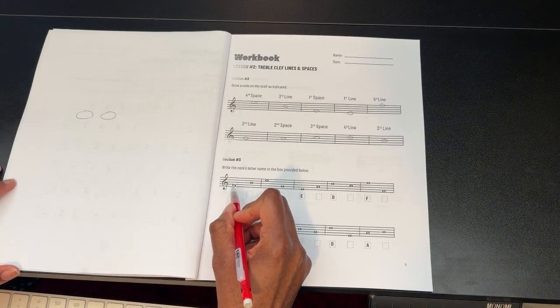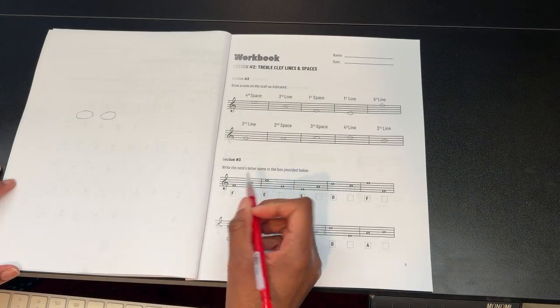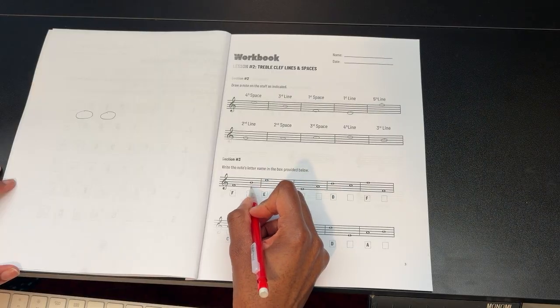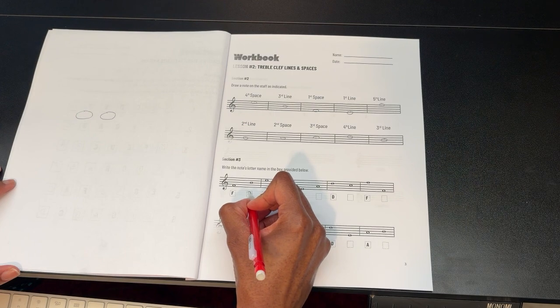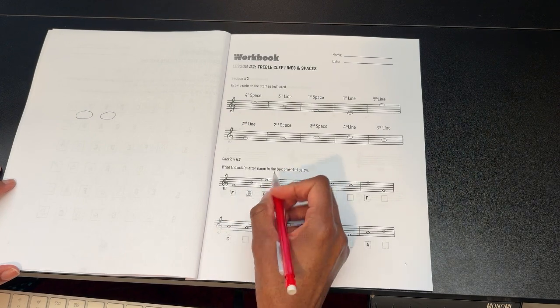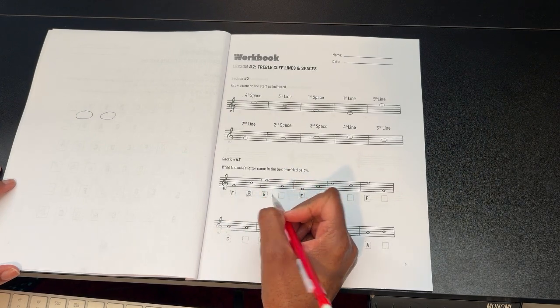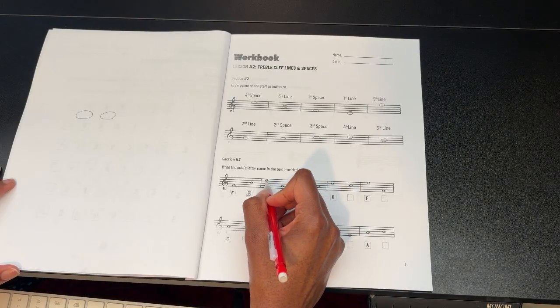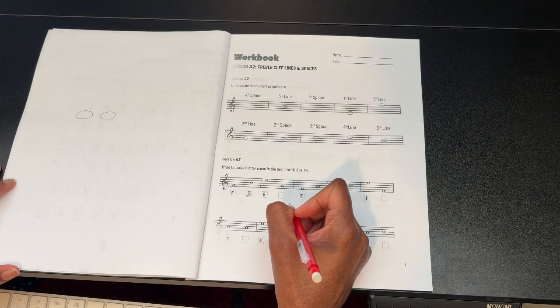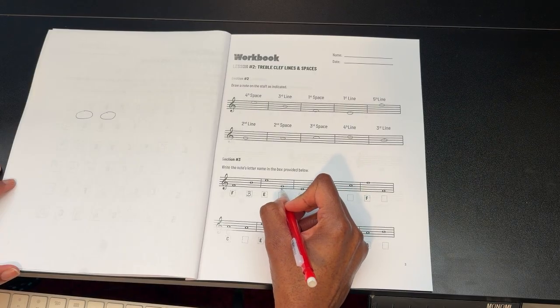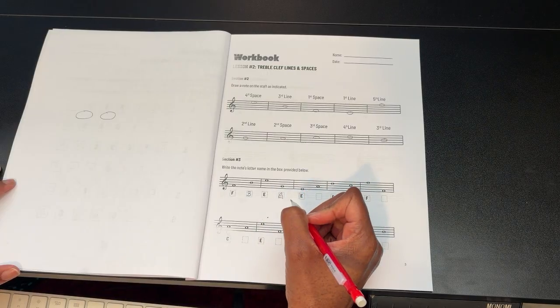Note F is on the 1st space. The next note is on the 3rd line. That would be note B. The first note is given to us. It's on the 4th space, E. The second note we have to fill in. So we know it's on the 2nd line, that must be G.